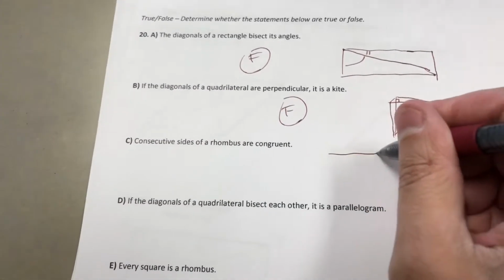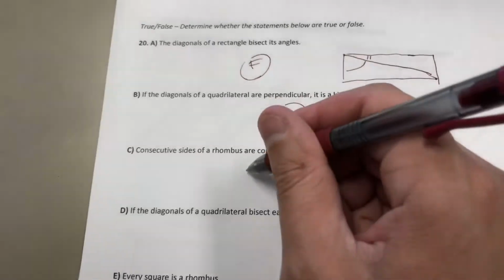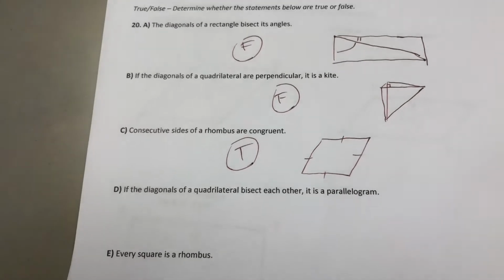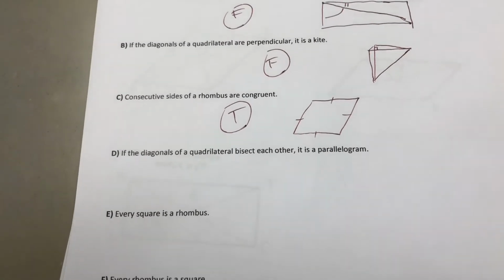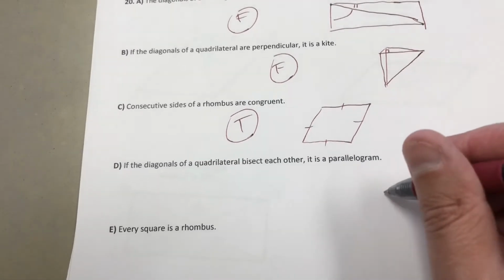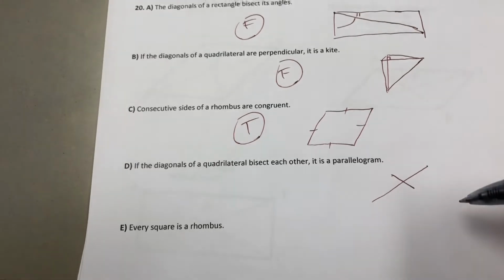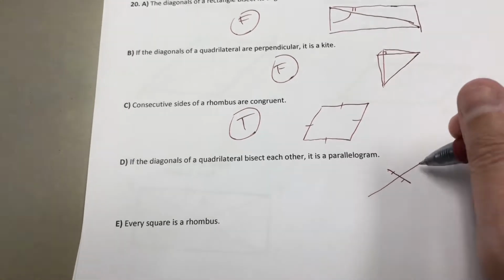Consecutive sides of a rhombus are congruent. Yes, rhombuses have 4 congruent sides. Consecutive sides are next to each other, so that is a true statement. If the diagonals of a quadrilateral bisect each other, it's a parallelogram. That's one of our 5 rules for proving a parallelogram. Notice they don't say the diagonals have to be congruent. It doesn't say they have to be perpendicular, just that they have to bisect.